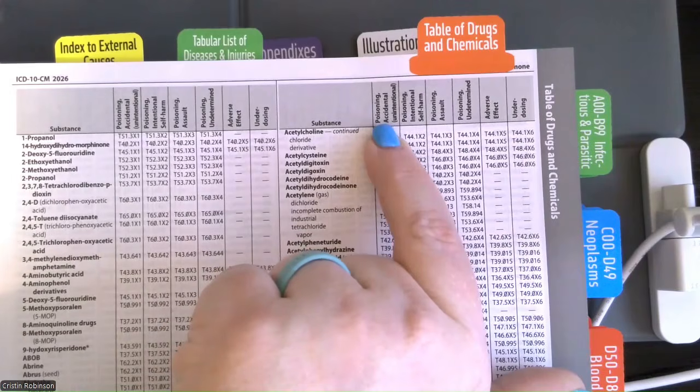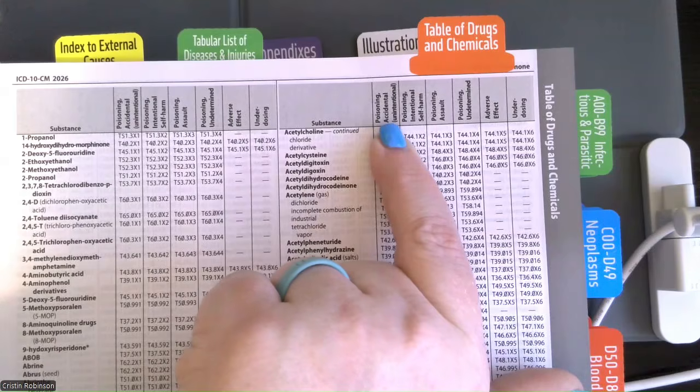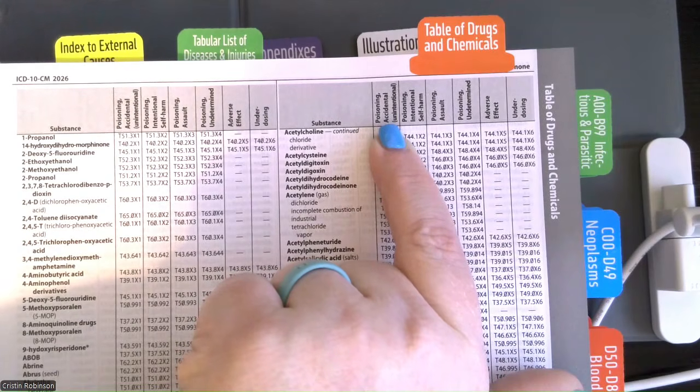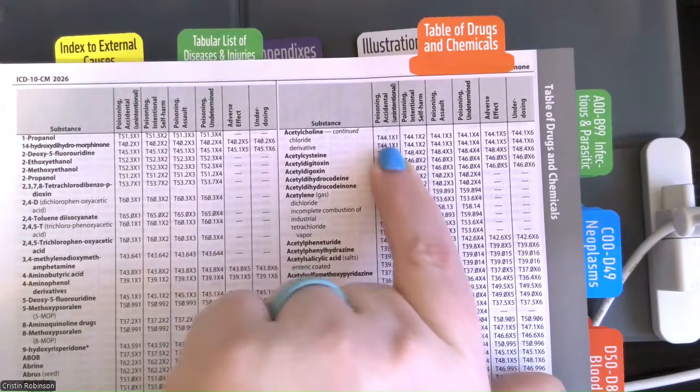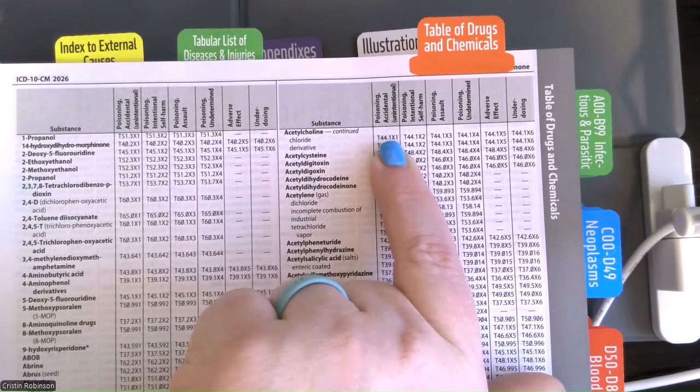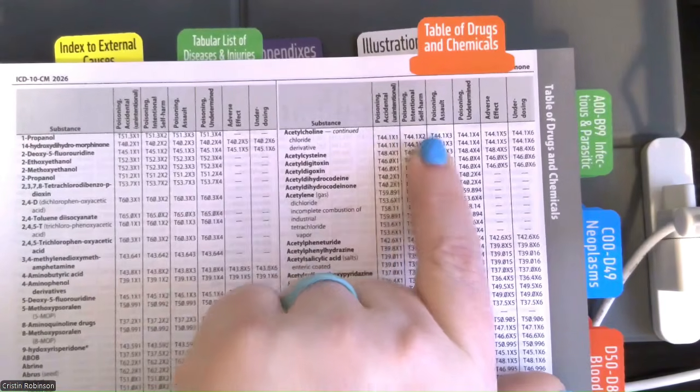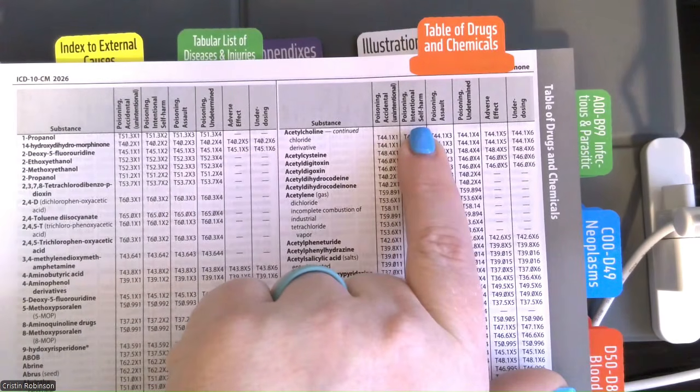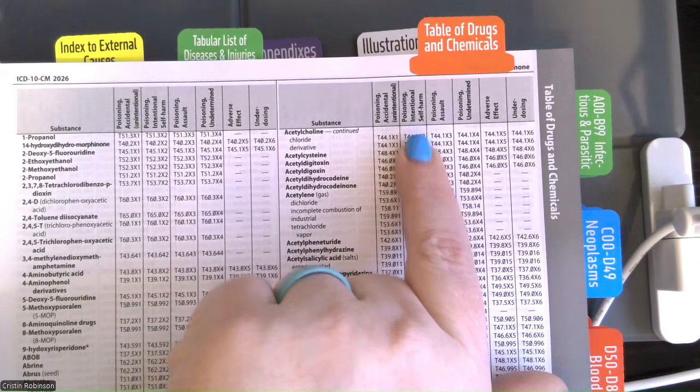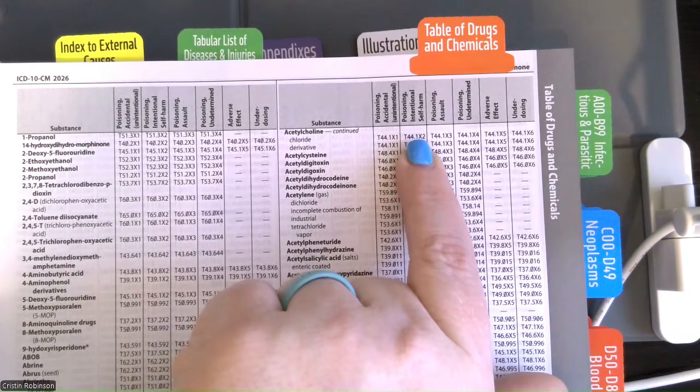So our first column is poisoning, accidental, unintentional. What this means is you've taken too much of the medicine. It has poisoned you, but it wasn't on purpose. So if it is ruled in that it was an accidental poisoning or unintentional, then your correct code choice is going to be T44.1X1. Now, if this was poisoning intentional self-harm, it means that you were attempting suicide with this drug or chemical.